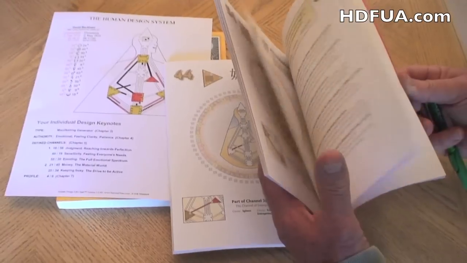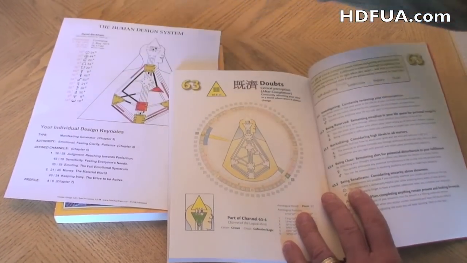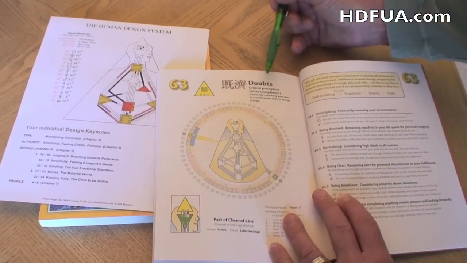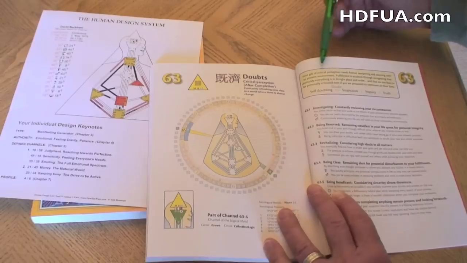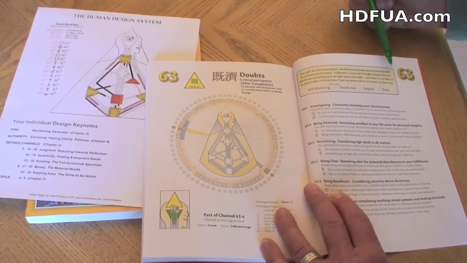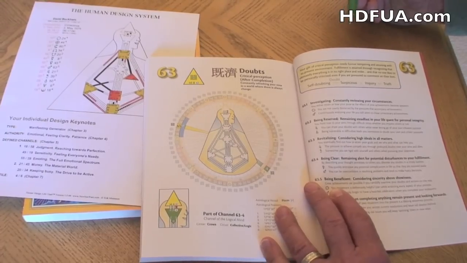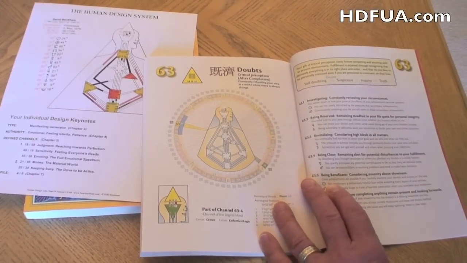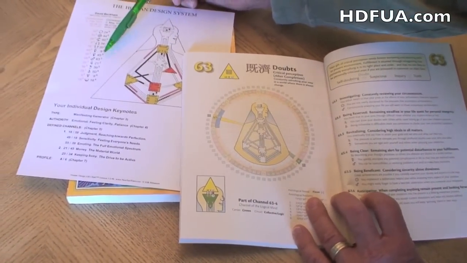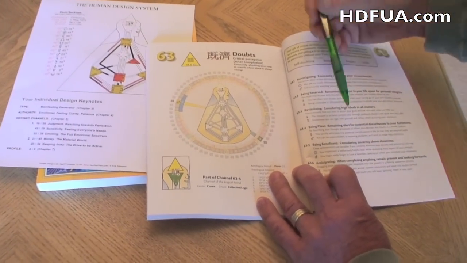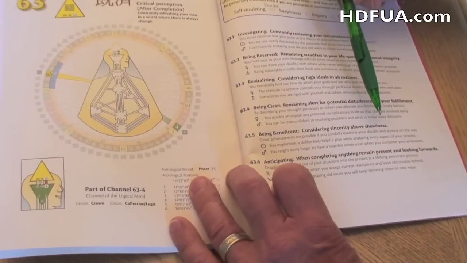We turn to page 63 here, and we read all about Mars's influence, and 63 with the 5th line. It's the gateway of doubts, it's the gateway of critical perception, and we can read all of this. Your gift of critical perception needs forever tempering and attuning with its present environment. So, you know, as a professional sportsman, he's always having to stay in tune with whatever it is that's playing out in the field around him. And here we got the 5th line, so we go all the way down to the 5th line here. The line is called being beneficent, considering sincerity above showiness.